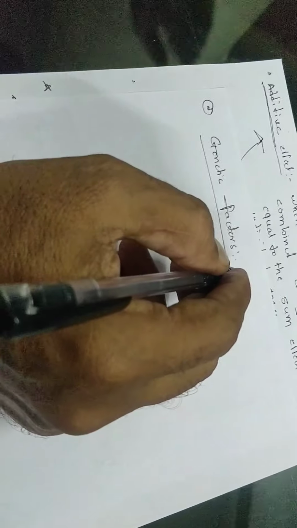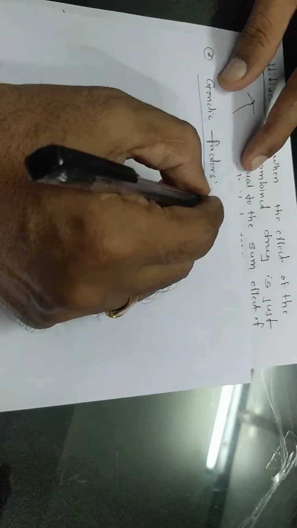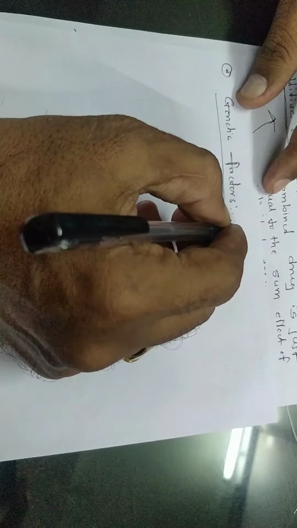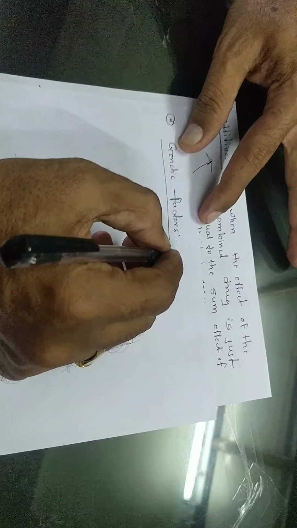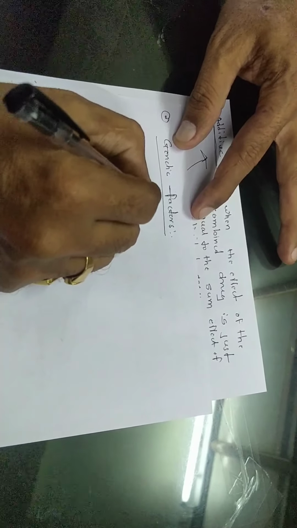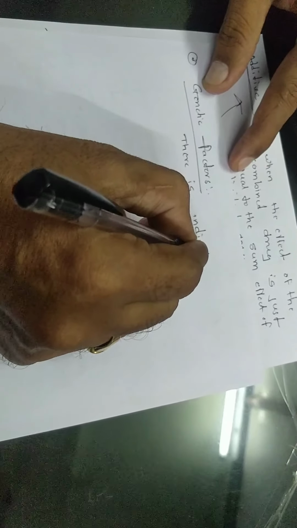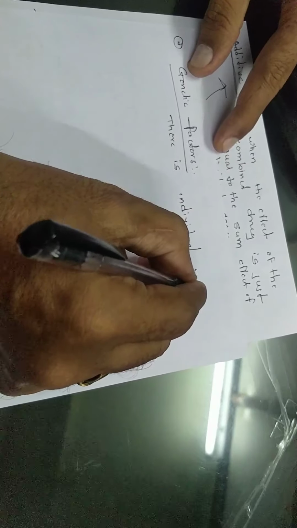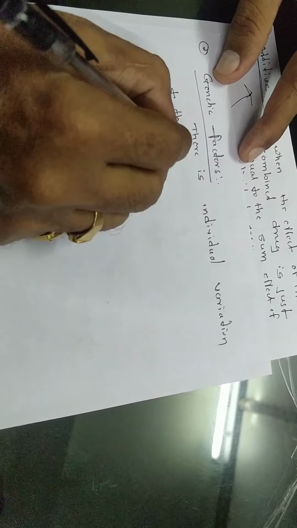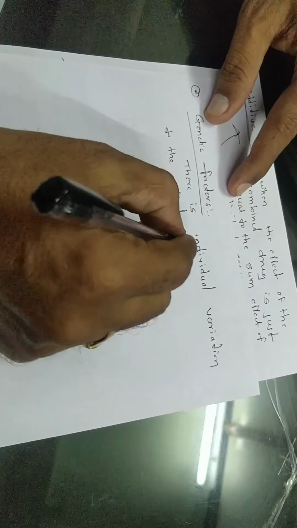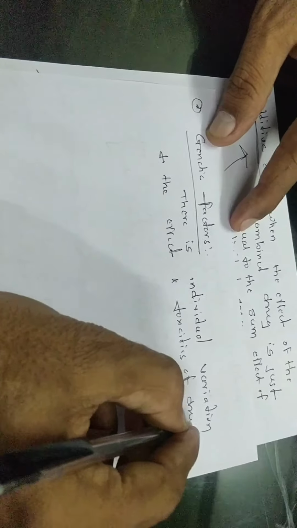Genetic factor is the last factor. There is individual variation in the effect and toxicity of a drug.